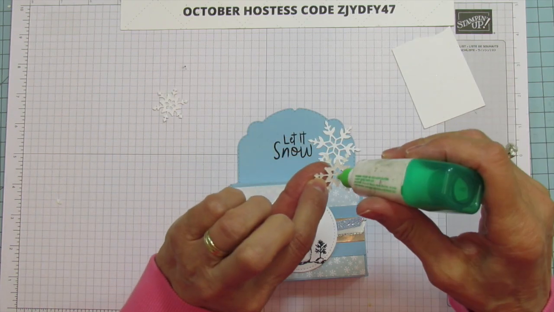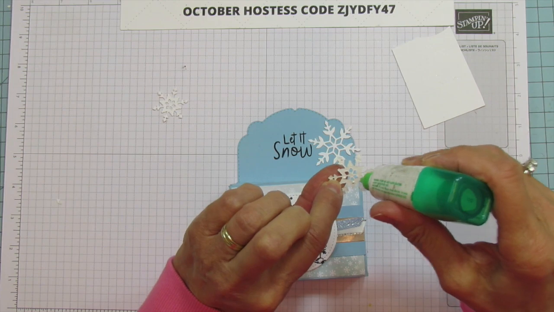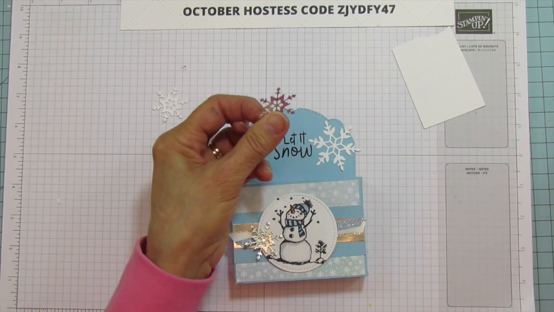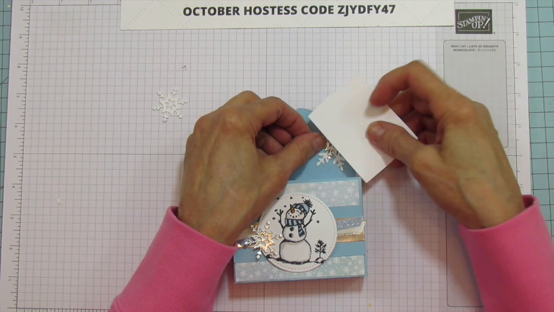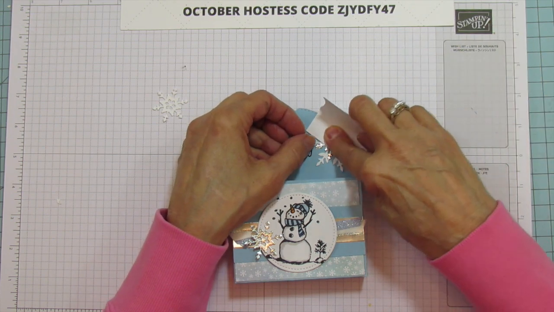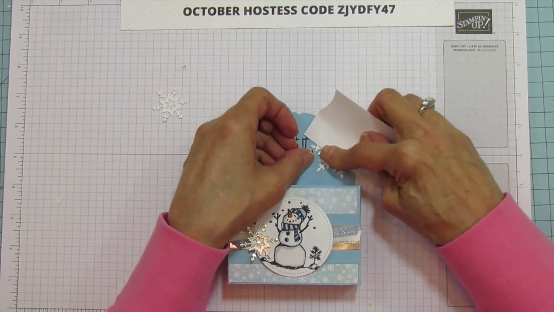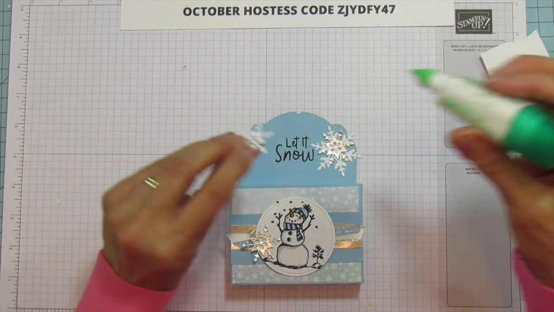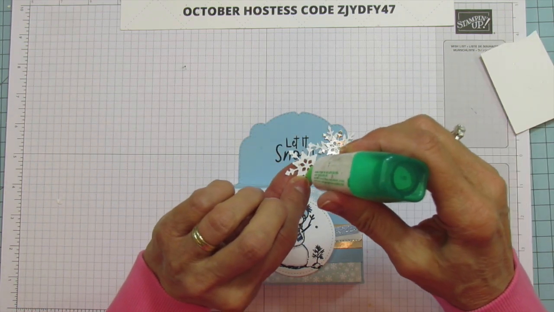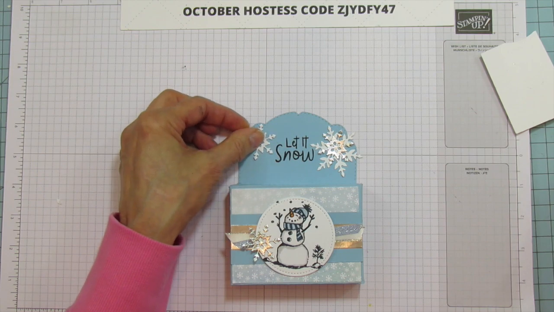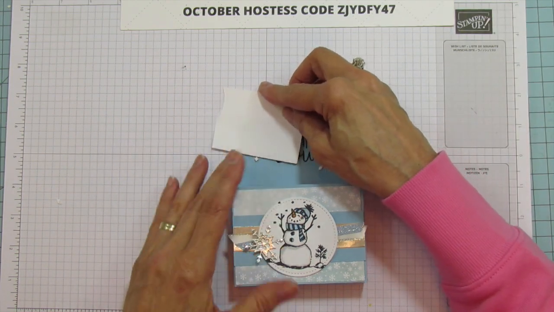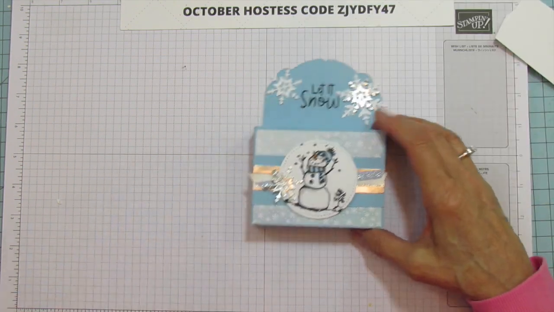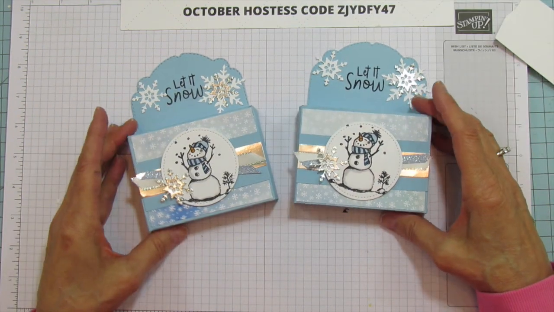Then we're going to put the silver paper on top of that one. We're going to kind of stagger it and put that on top there. Again, I'm going to stick that on here. And then one more snowflake. Right there. And that is it. So there's the other one.